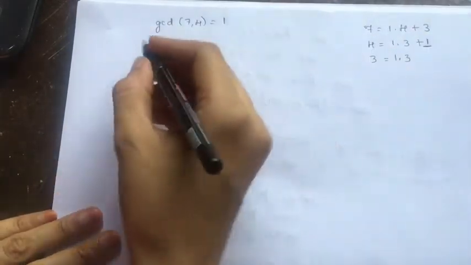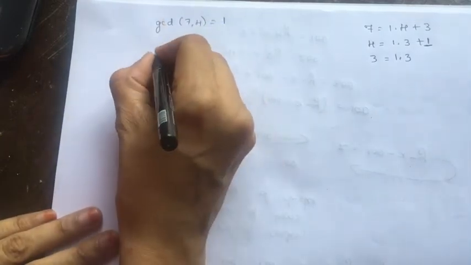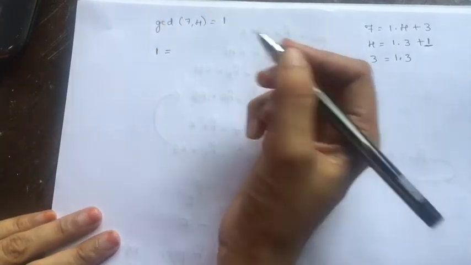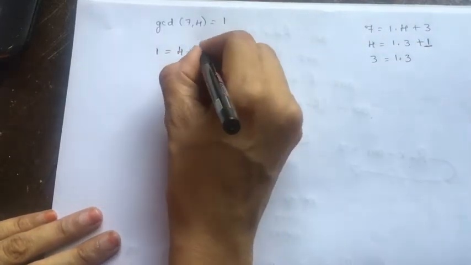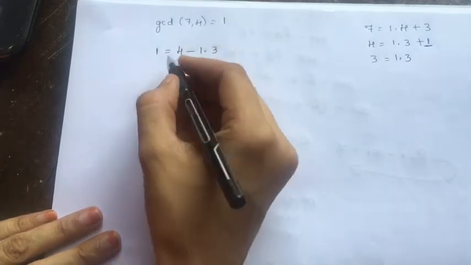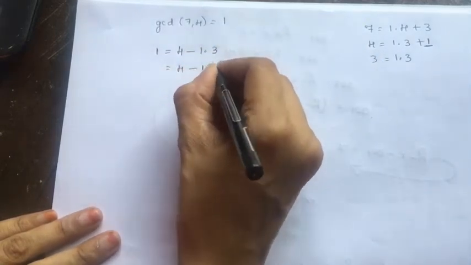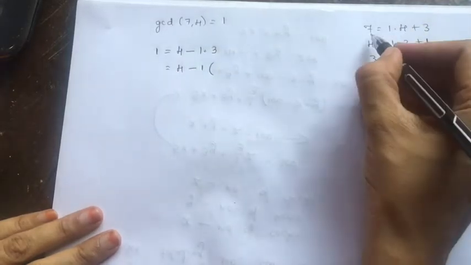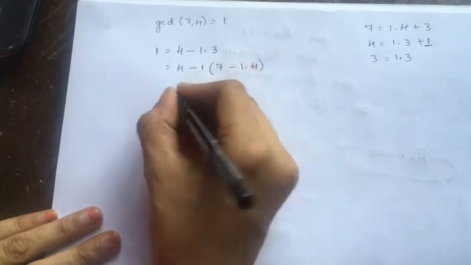Now we have to rewrite the equation. GCD 1 can be written as 4 minus 1 into 3. This 4 minus 1 into 3 can be written as 4 minus 1 into (7 minus 1 into 4).